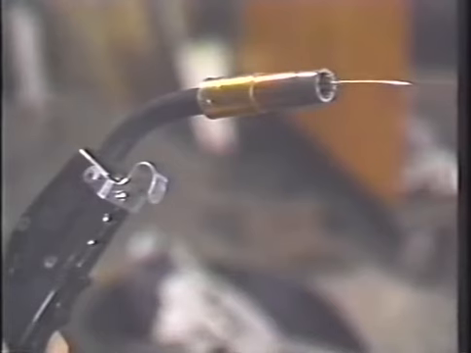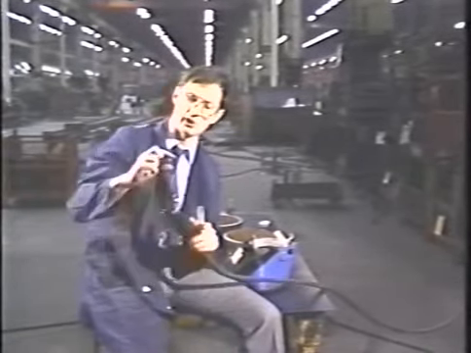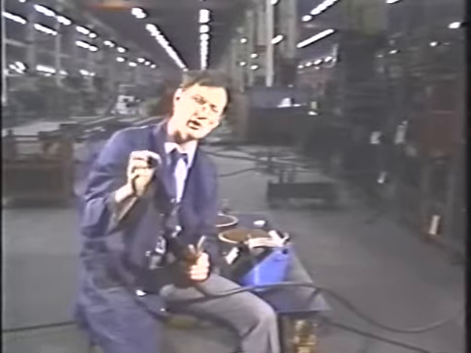You know, selecting a MIG gun can be critical if you're a high production shop. There is so much time lost today in production welding because of the wrong type of nozzle. Maybe somebody should have ordered a heavy-duty nozzle. And what about the contact tip? Is it a short one? Is it a long one? Does it suit the specific application?